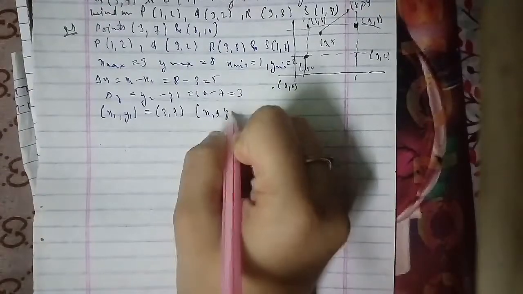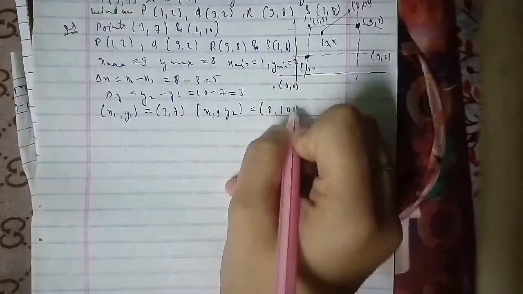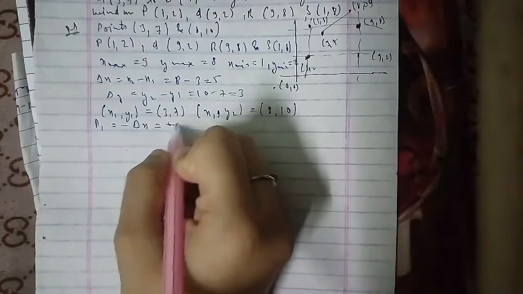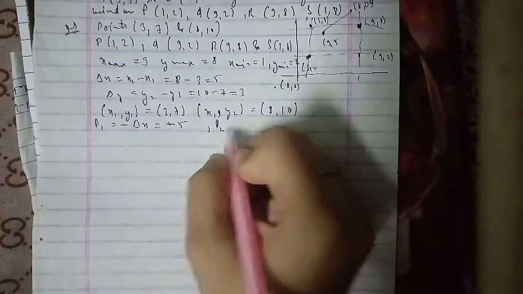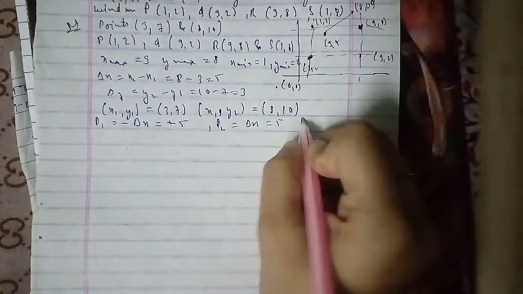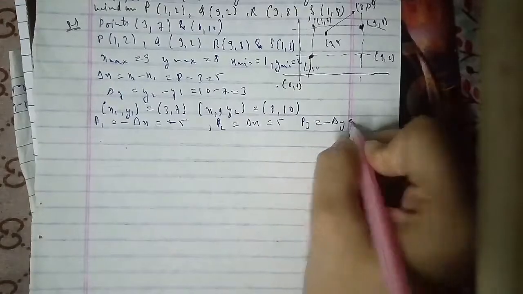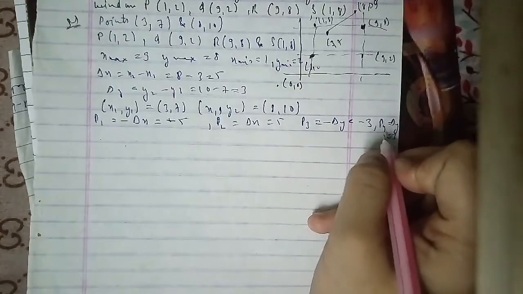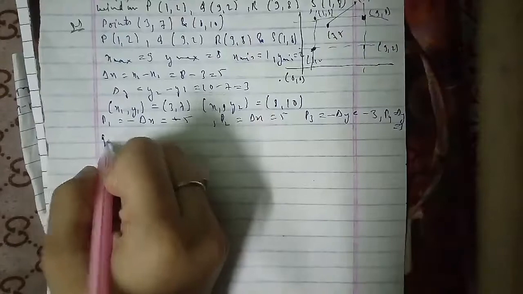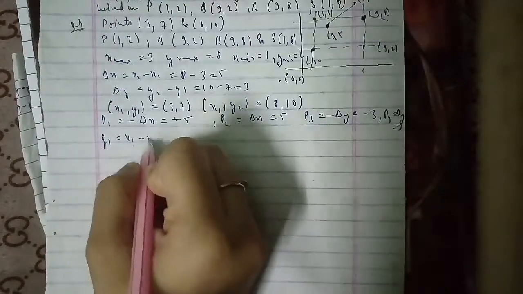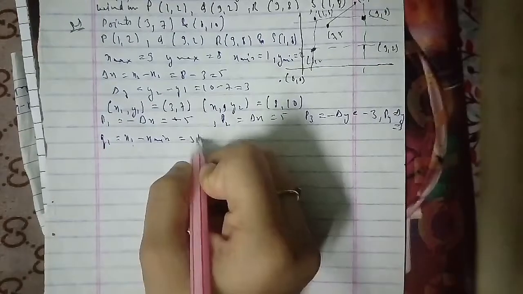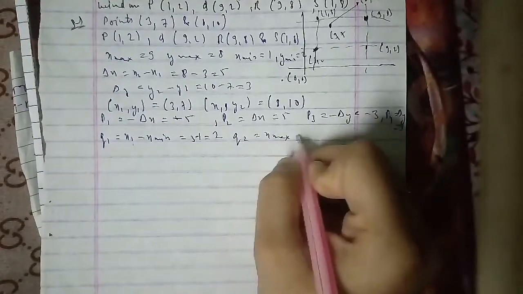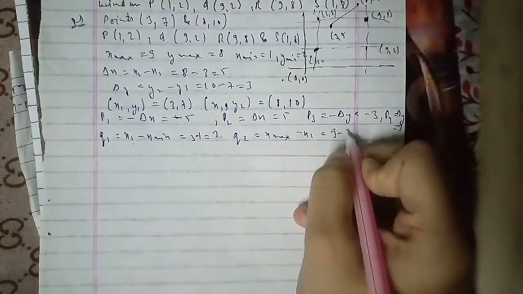So here p1 equals minus delta x equals minus 5, p2 equals delta x equals 5, p3 equals minus delta y equals minus 3, and p4 equals delta y equals 3. Then q1 equals x1 minus x min, which is 3 minus 1 equals 2. q2 equals x max minus x1, that is 9 minus 3 equals 6. q3 equals y1 minus y min, which is 7 minus 2 equals 5.